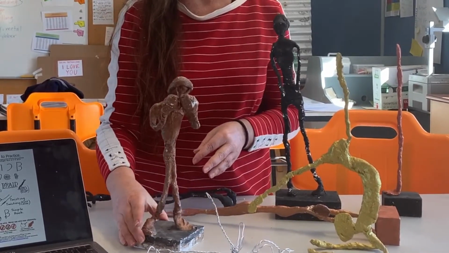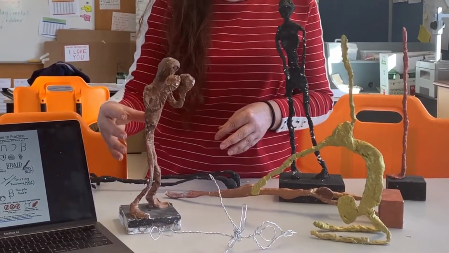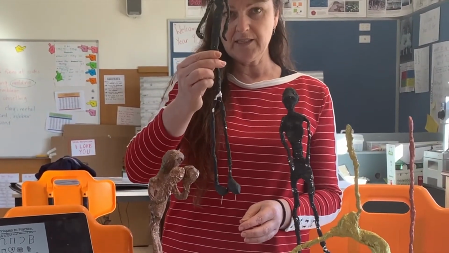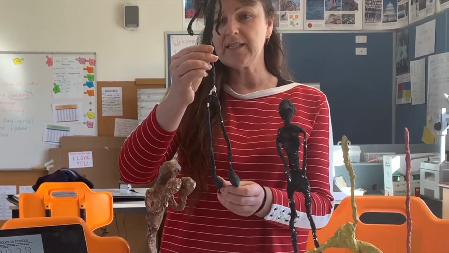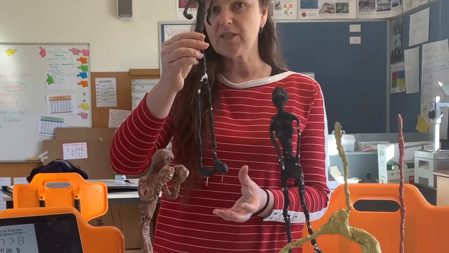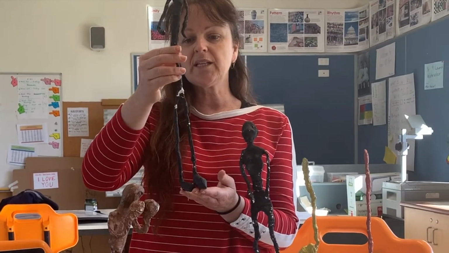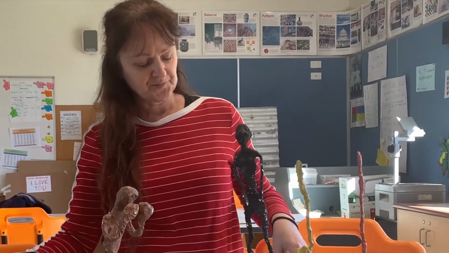So you can see that this one's got a nice strong base and some of the features are a little bit exaggerated. Now here is a beautiful piece, but the problem with the piece is its height and how it was attached to the base. So you can see that this one has come off, but it's really captured that Giacometti style.